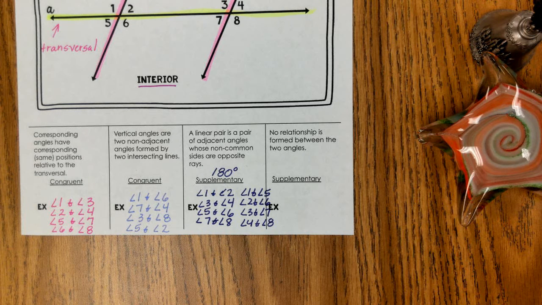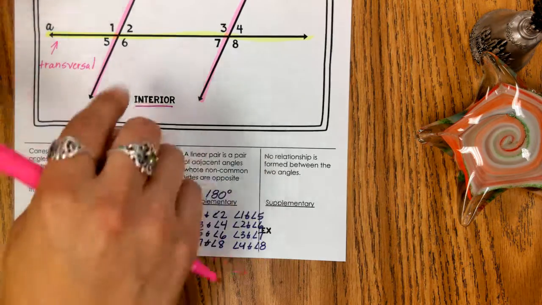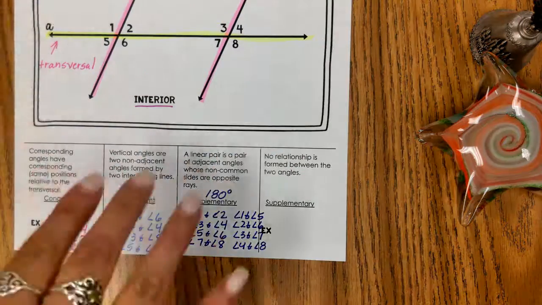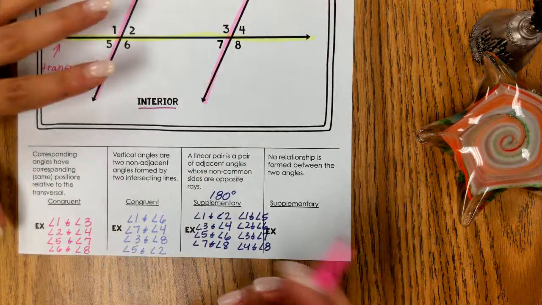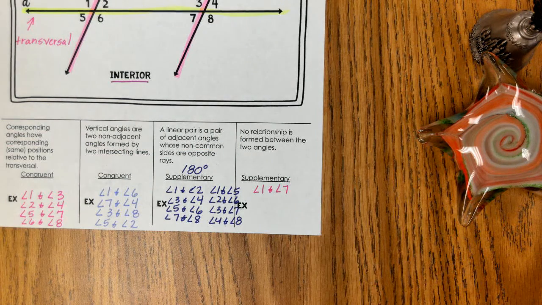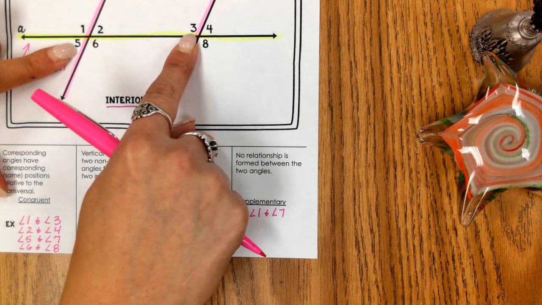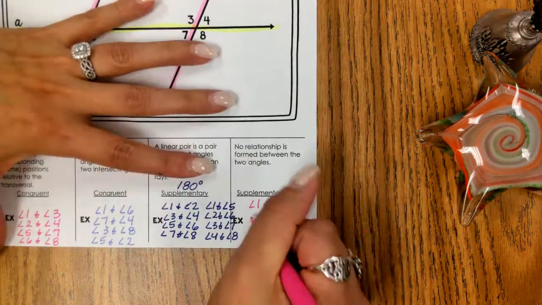Okay, last one, last thing here. Okay, there's some on here where no relationship is formed between the two angles, but they're still supplementary. Okay, so I'm going to go ahead and just show you what those are. So an example of those would be angles 1 and 7. They're not interior, exterior, corresponding. None of those words would match. However, together they still make 180 degrees. So angle 1 and angle 7. Okay, another example of that would be angles 5 and 3. They don't have a relation, but they form 180 degrees.